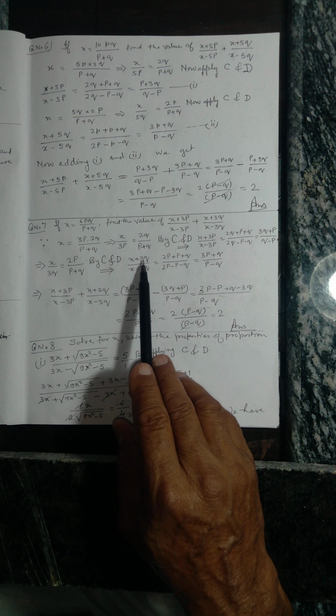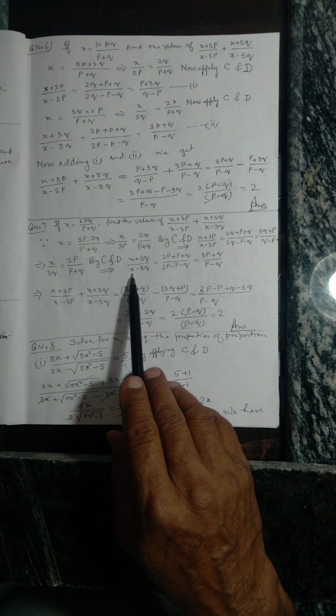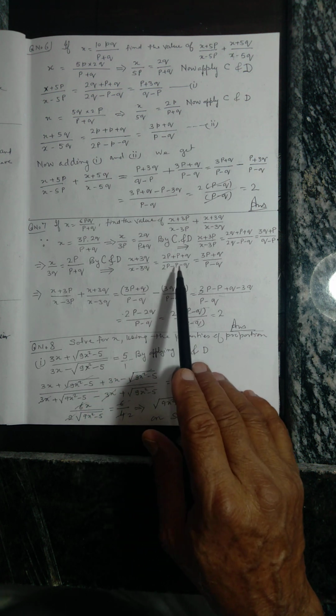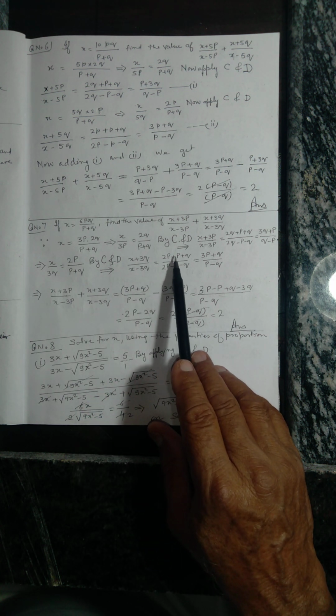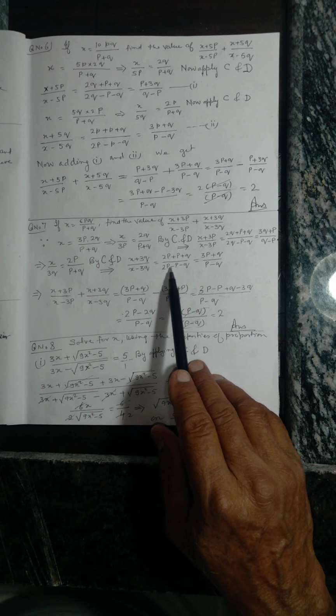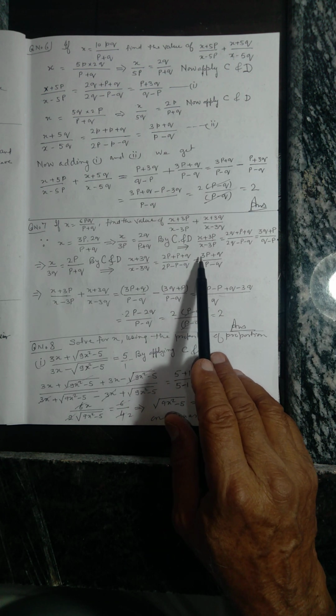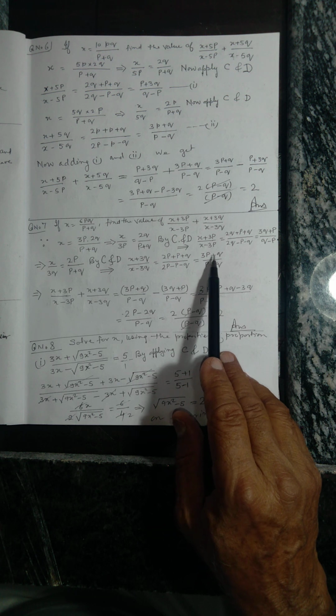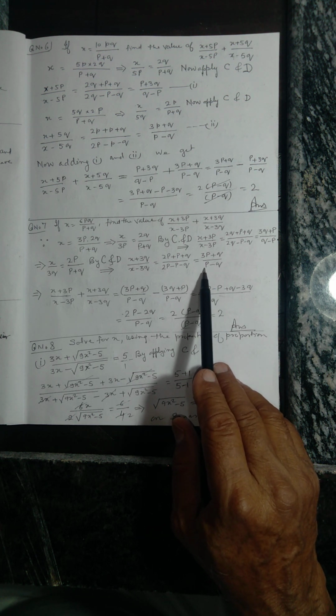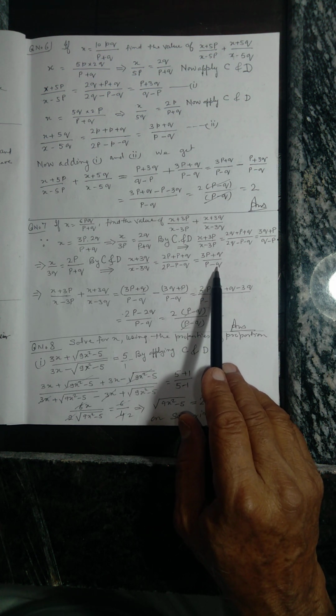You see, x plus 3q upon x minus 3q equals 2p plus p plus q, 2p minus p minus q. Solve the numerator, that will be equal to 3p plus q, and the denominator will be p minus q.